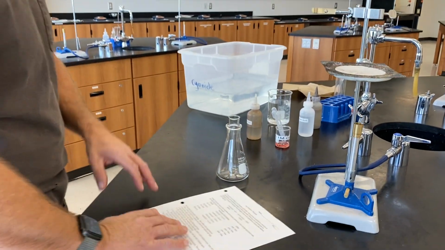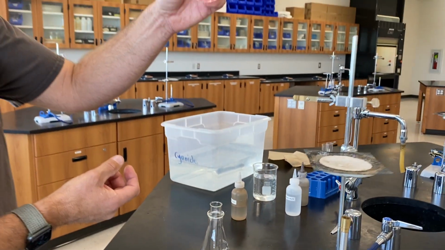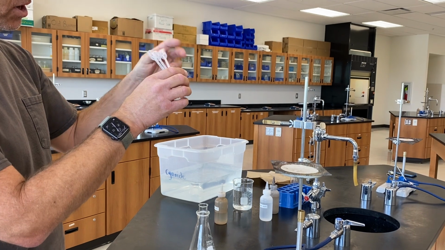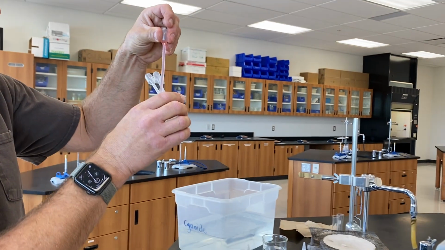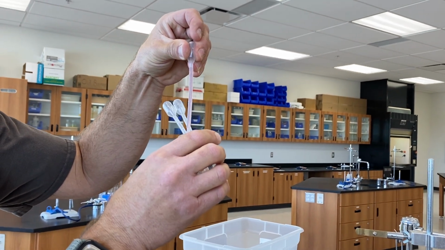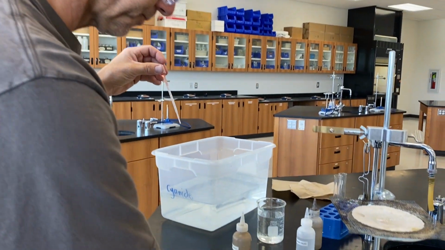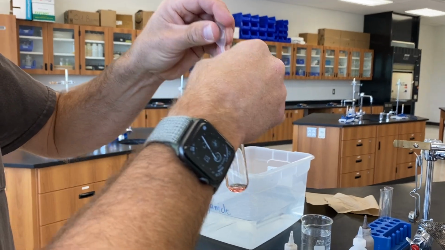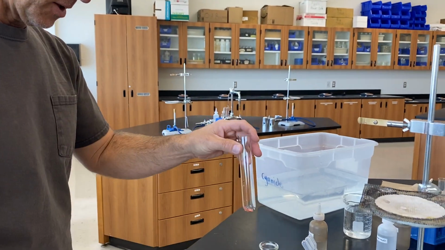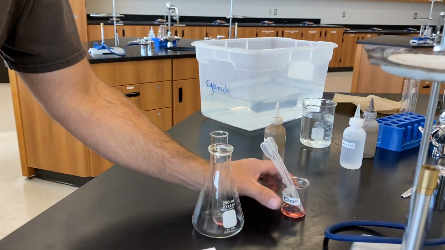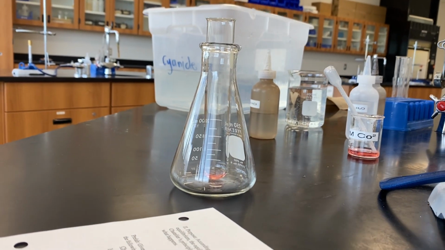Assuming that you are ready to go, we're going to go ahead and start the lab. In order to do that, step one, we're going to get 1 milliliter of this clear pink cobalt ion solution. To do that, we'll draw up the cobalt solution to the top graduation on this dropper, which is 1 milliliter. And then we'll transfer that 1 milliliter of pink solution to our test tube. And then step 3, we will place that test tube in our Erlenmeyer flask. Don't forget step 2 to go and record the color.